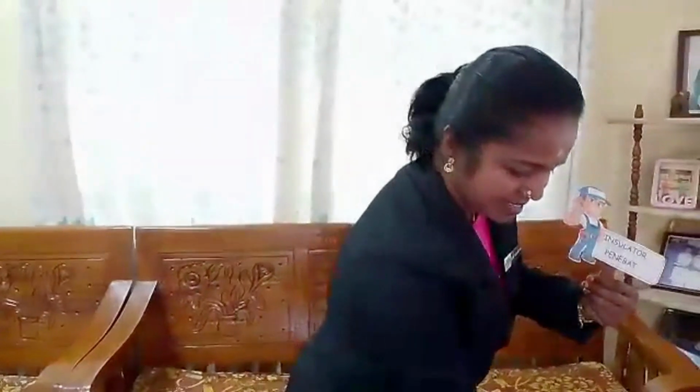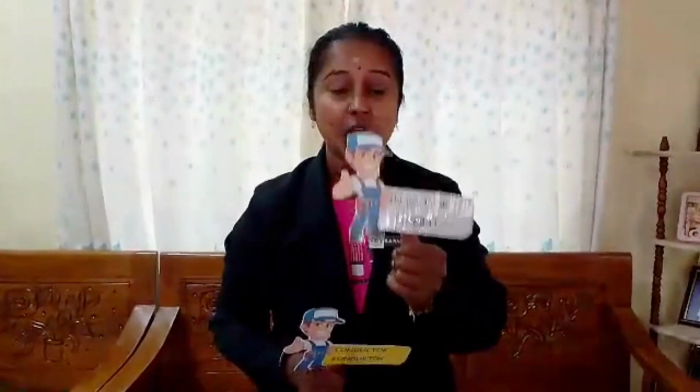This is the insulator and this is the conductor. We all know that all the objects around us are conductors or insulators. Do you know what a conductor and an insulator are? A conductor means the object allows the electric current to pass through it. Meanwhile, an insulator is an object that doesn't allow the electric current to pass through it. That's the thing, but some students are still confused. What is the conductor and what is the insulator?